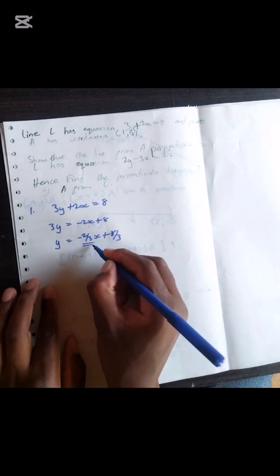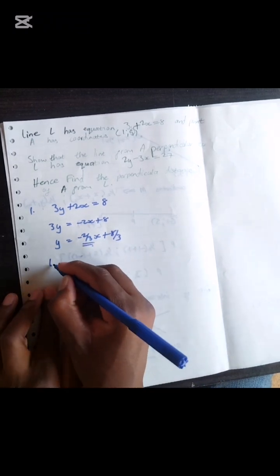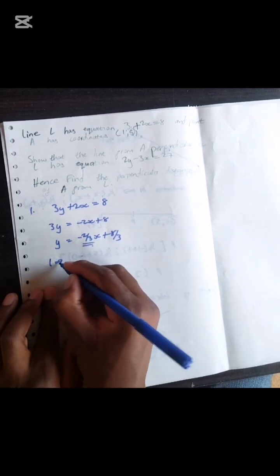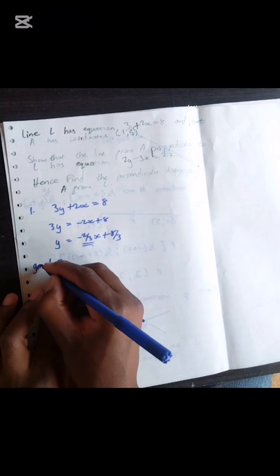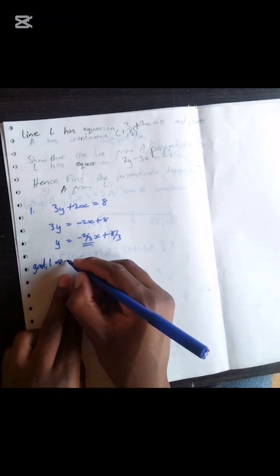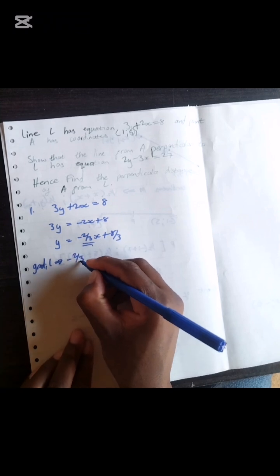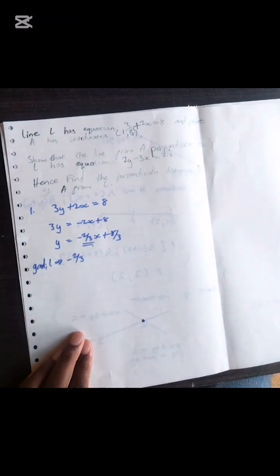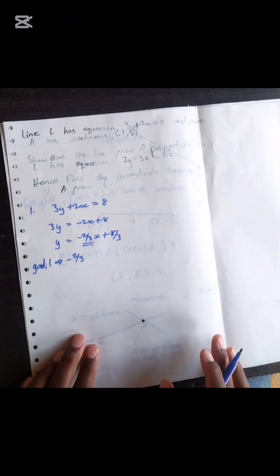So the gradient of line L is equal to -2 over 3.